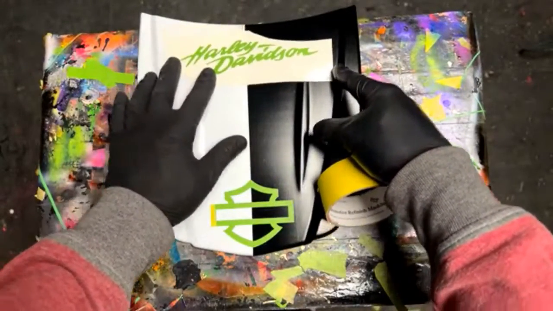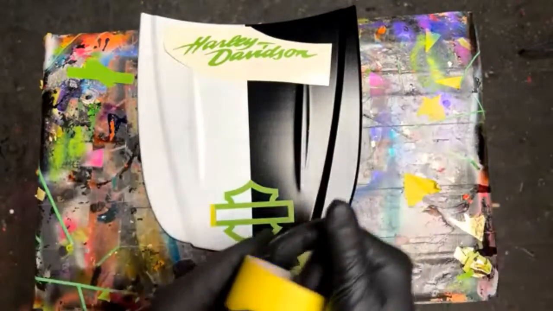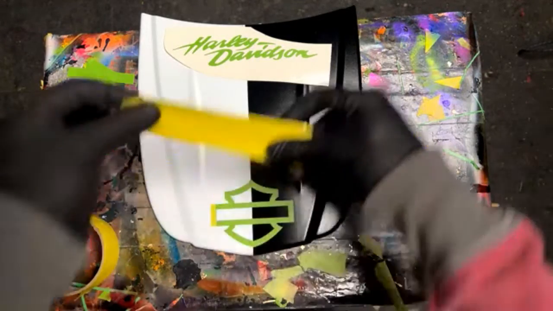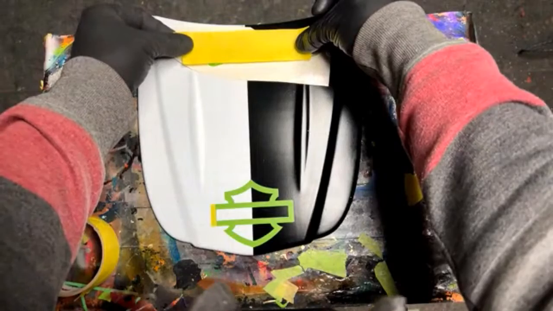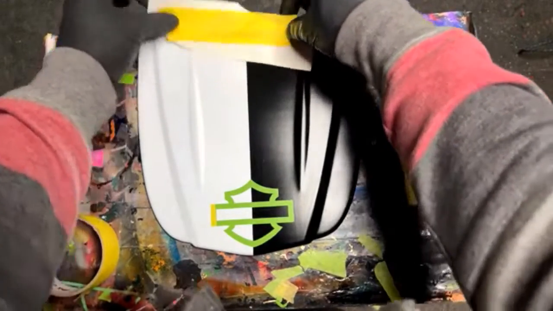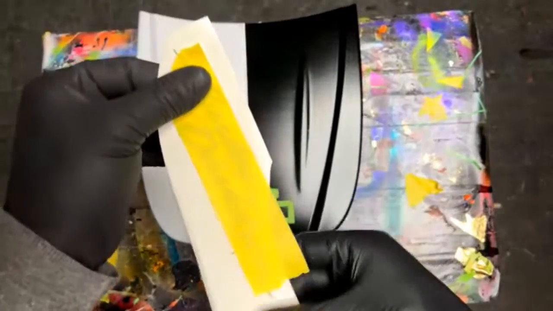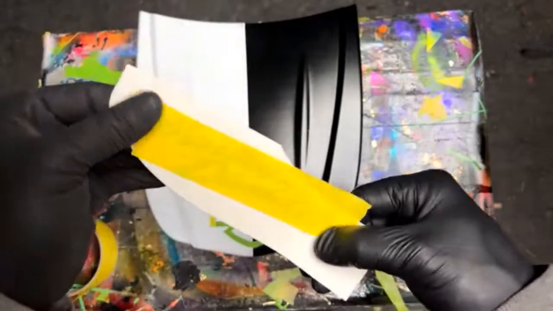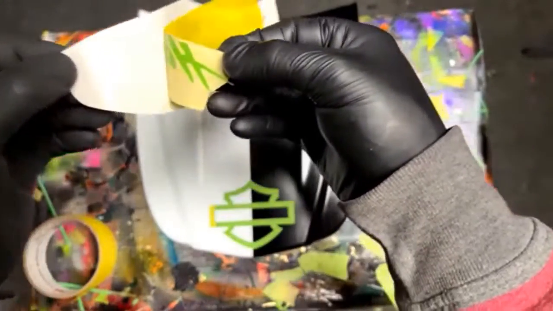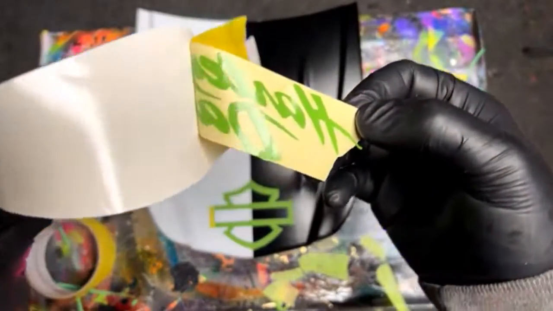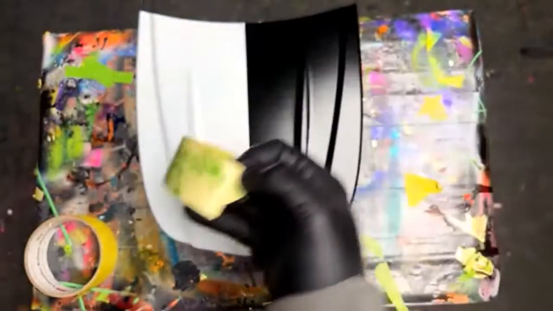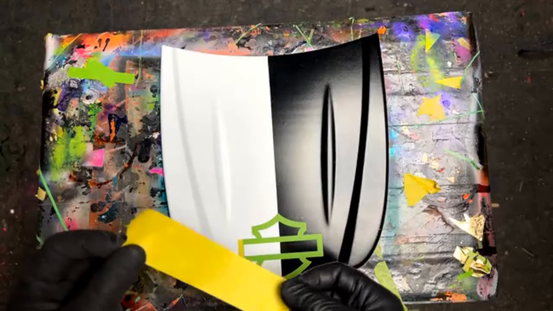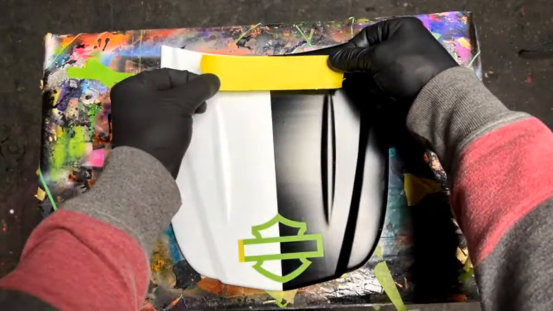As a design standpoint, that's not the greatest looking thing, but we're just here to learn. Whoops. Oh, there we go.